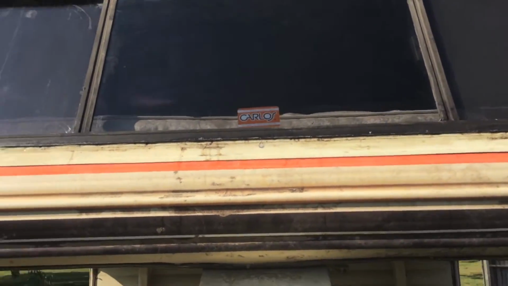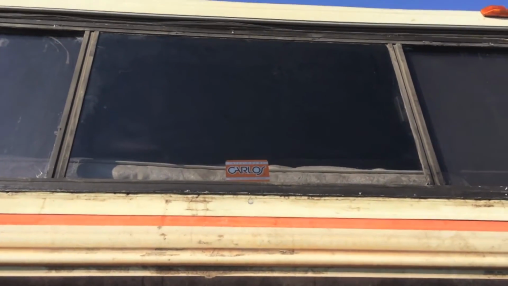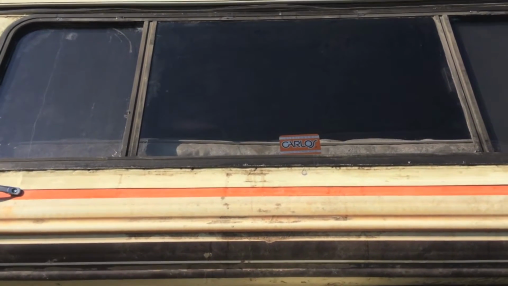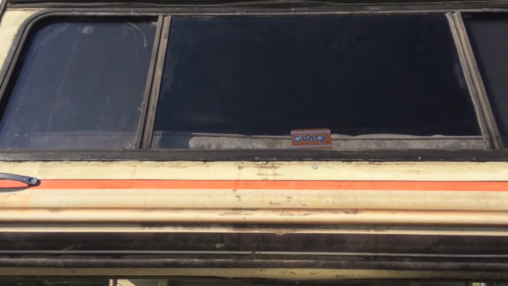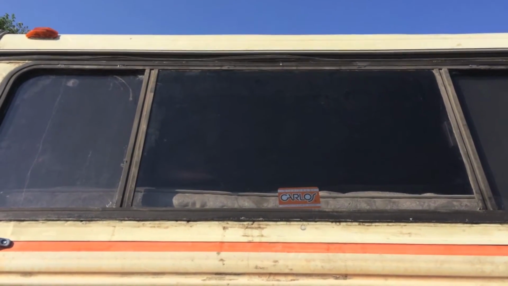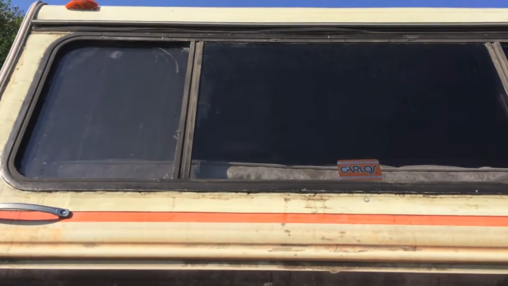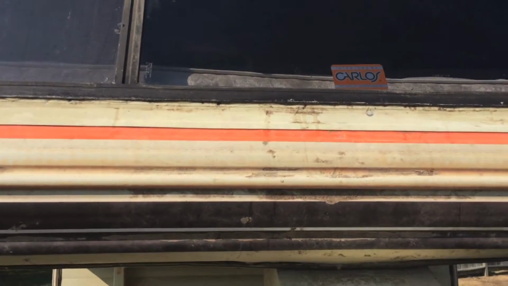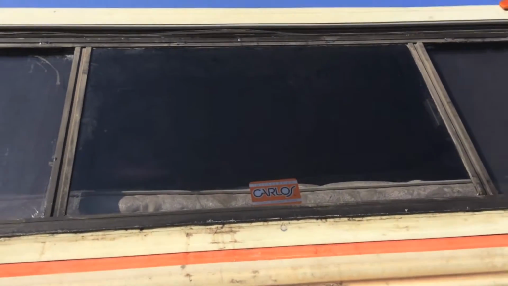I think that's the problem. I think the weep holes should be at the bottom and not at the top. So when we were replacing this window after rebuilding the front end, the window got put in upside down. So that might be part of my leak issue.